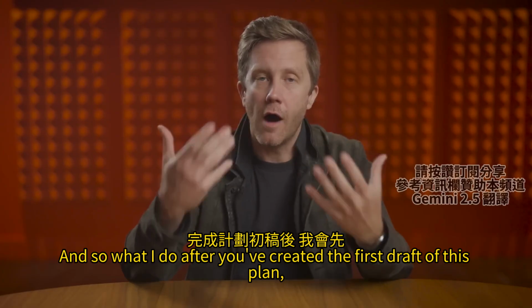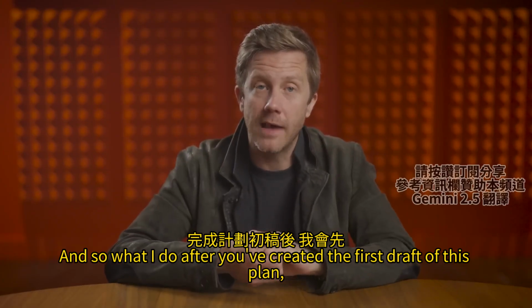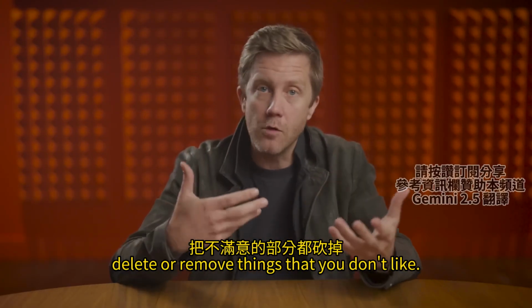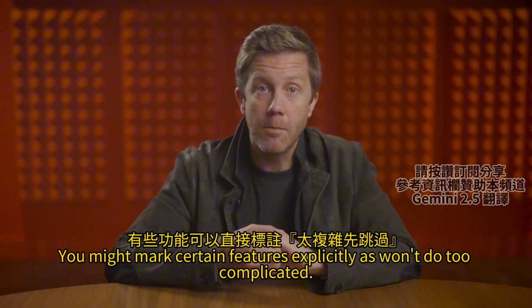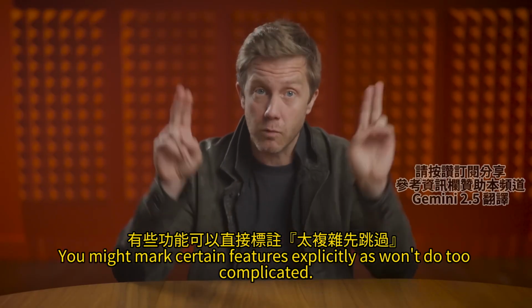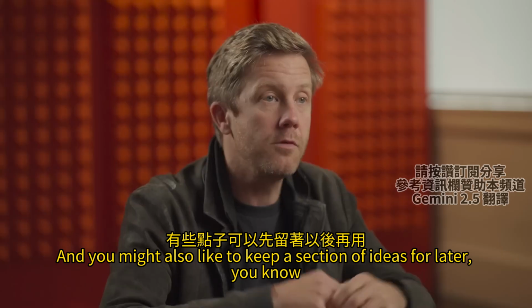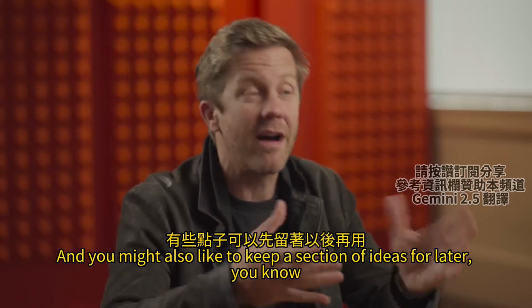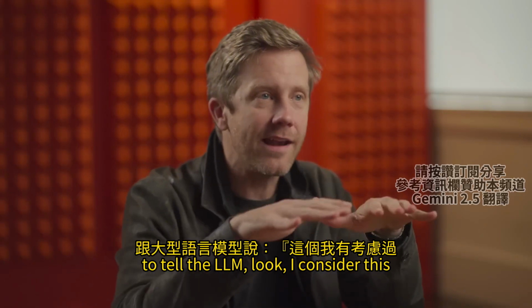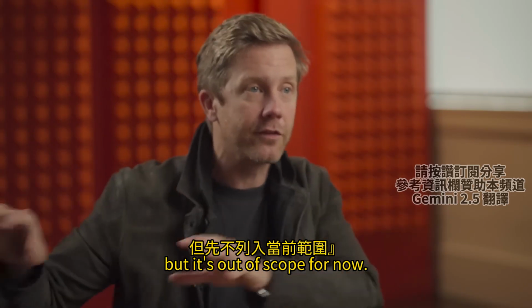And so what I do, after you've created the first draft of this plan, is go through it, and delete or remove things that you don't like. You might mark certain features explicitly as won't do, too complicated. And you might also like to keep a section of ideas for later, to tell the LLM, look, I considered this, but it's out of scope for now.